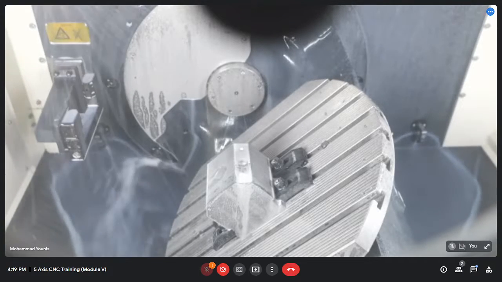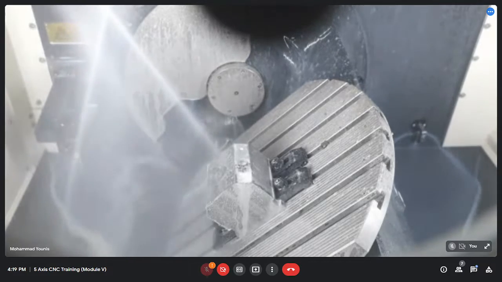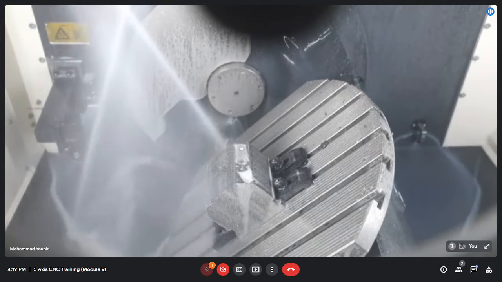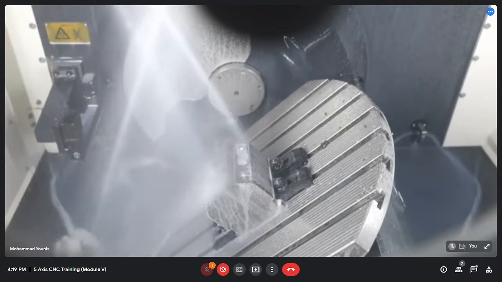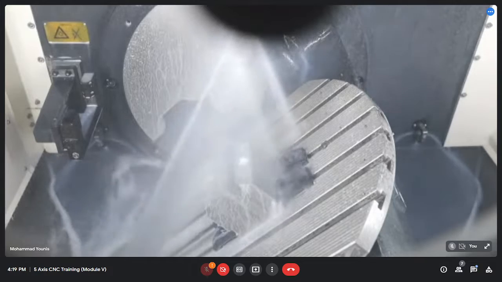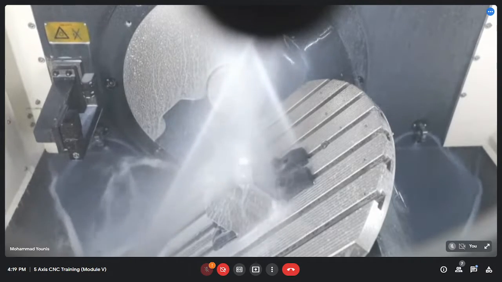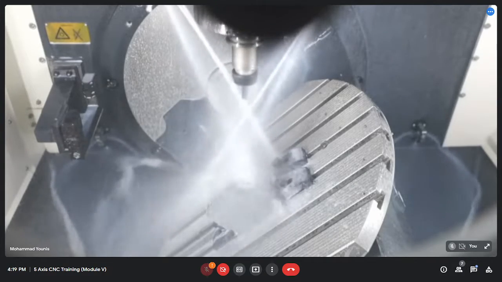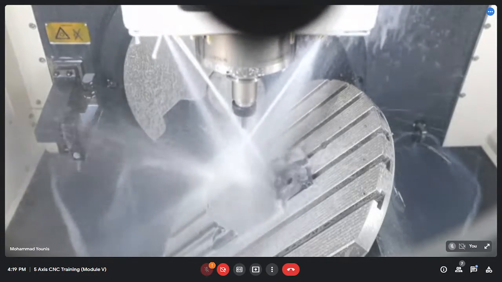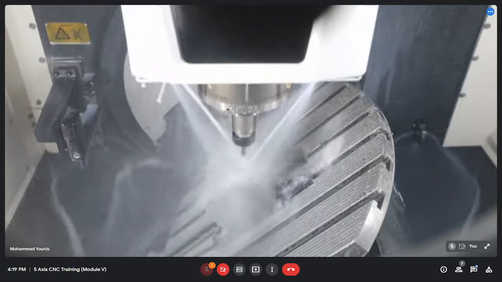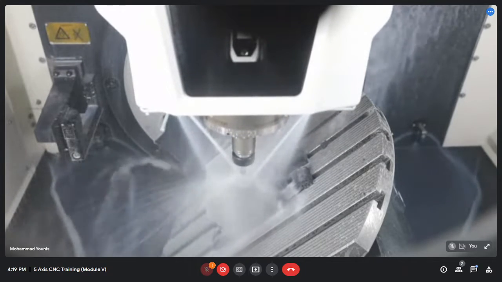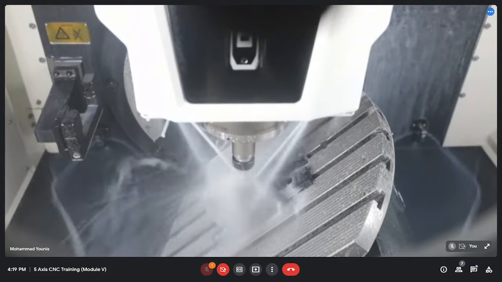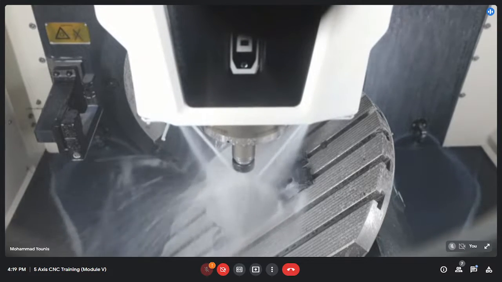Then we will be enlarging these holes using an end mill, because we are going to do the tapping operation, and for that we are going to use an M12 tap.